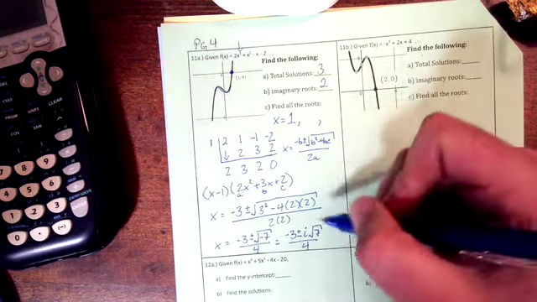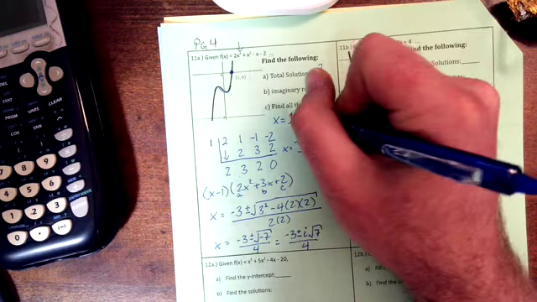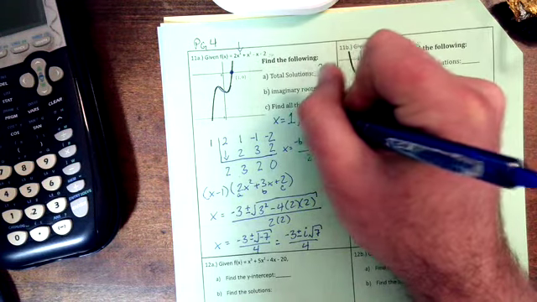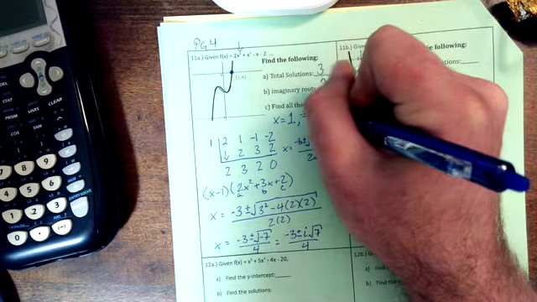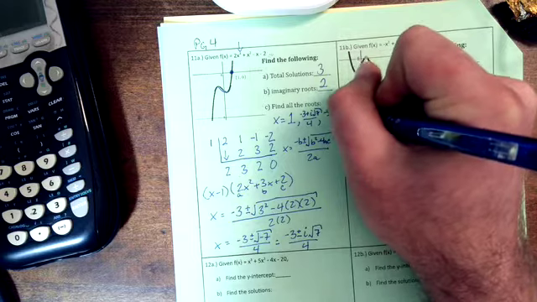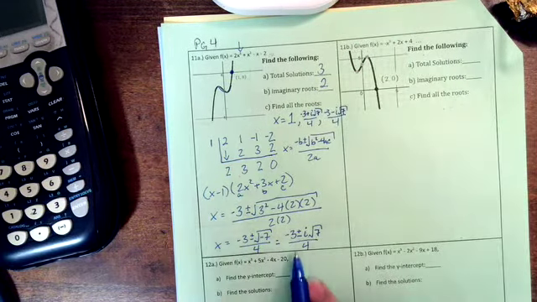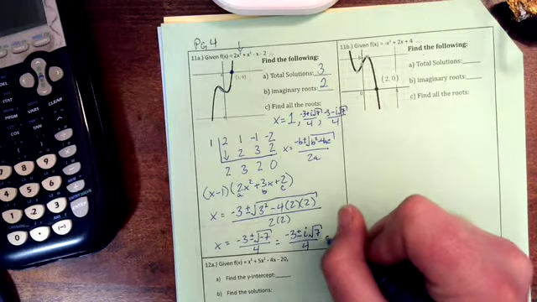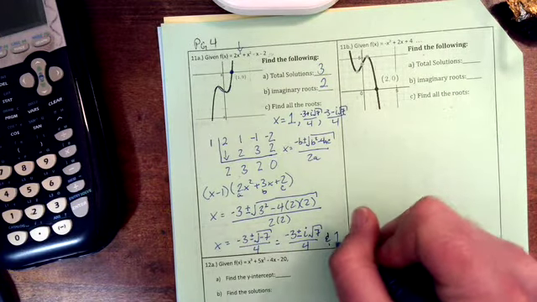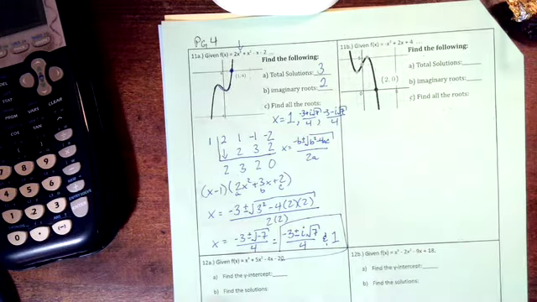So if you want to box all that in one place, if you want to list them all out separately, we have negative 3 plus i root 7 over 4, and negative 3 minus i root 7 over 4. Or you could box it down here with the 1, either way.